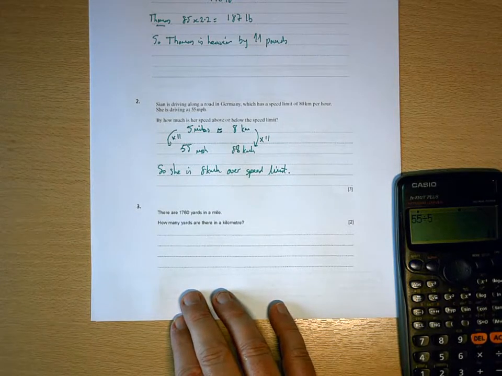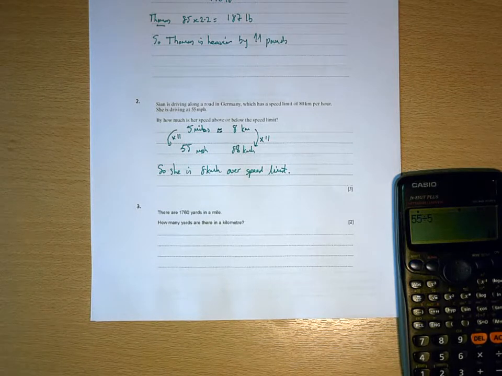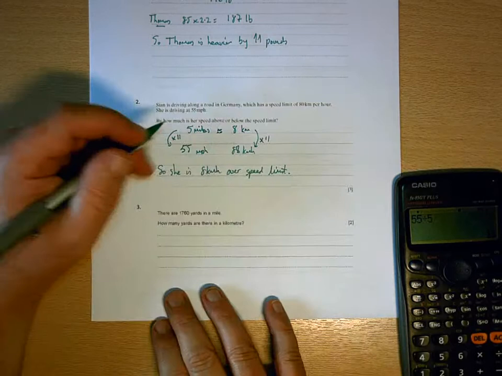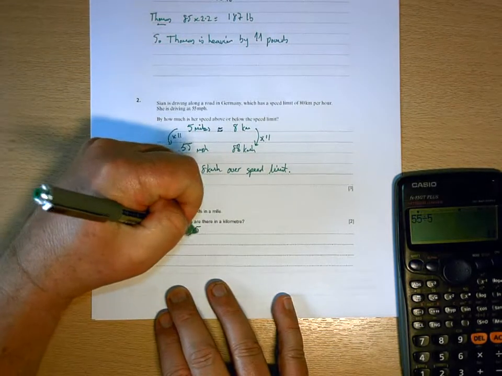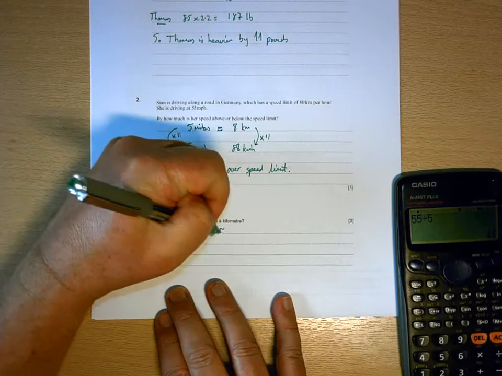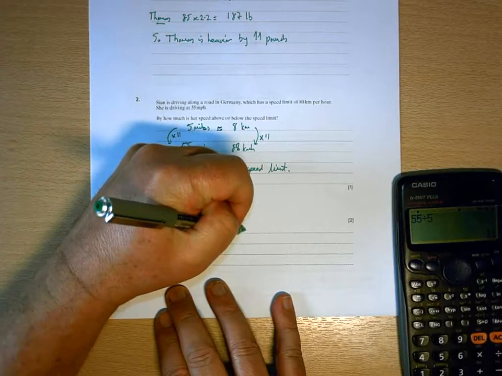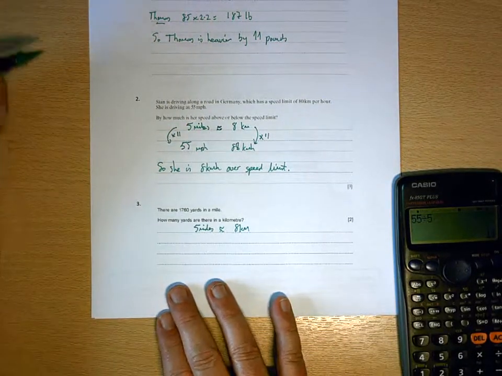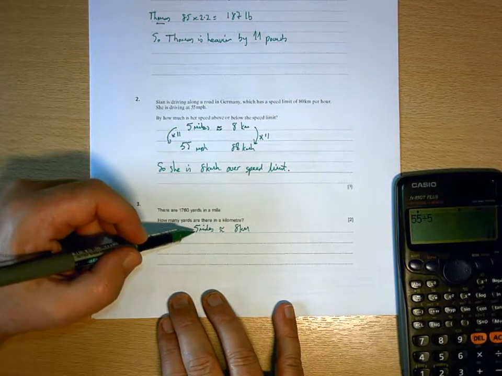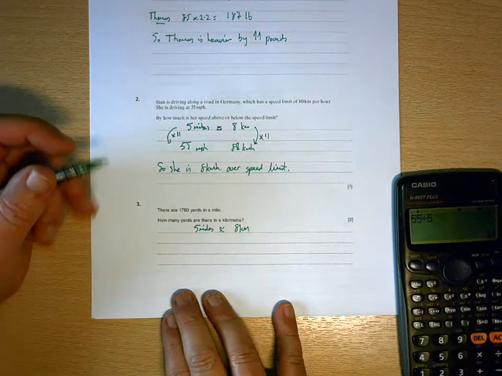Number 3. There are 1,760 yards in a mile. How many yards are there in a kilometer? So again, I know that 5 miles is approximately 8 kilometers. So this time what I want to work out is how many miles there are in 1 kilometer.